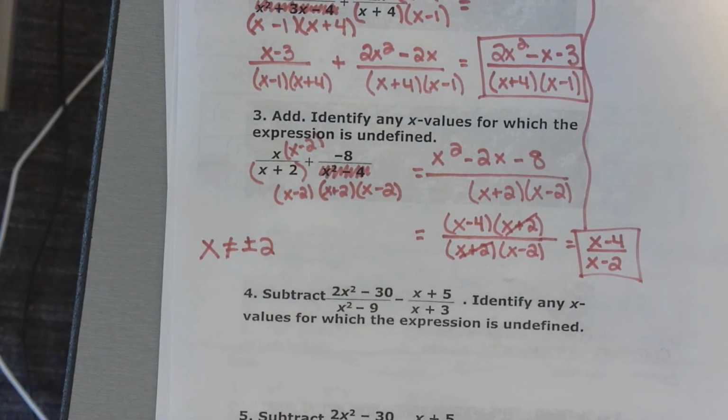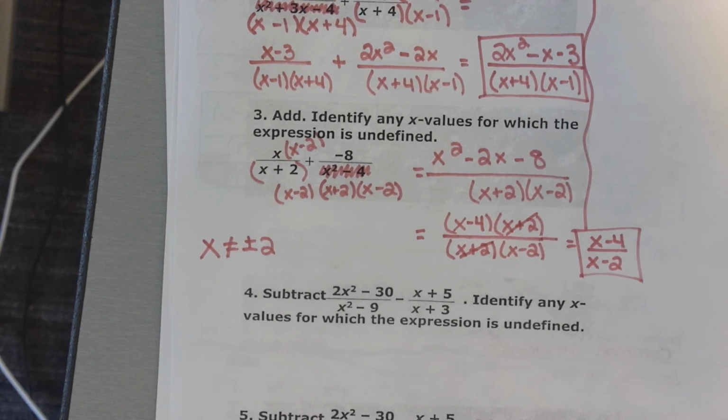You need to go back before you cancel, because anything that was in the denominator along the way that could be 0 is problematic. So if you don't go back to this step, if you just look at your answer, you say, oh, x can't be 2. Do you see? You've got to go back and make sure you account for anything else that x can't be along the road.